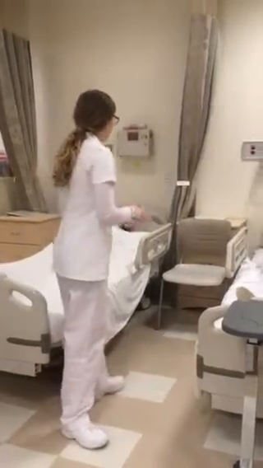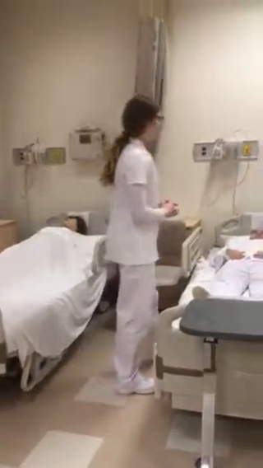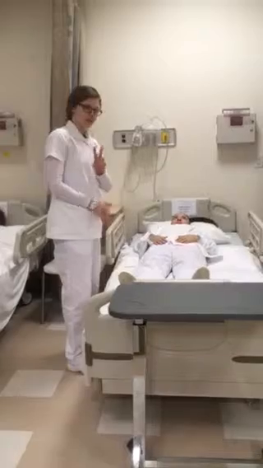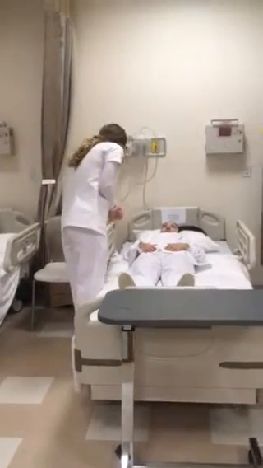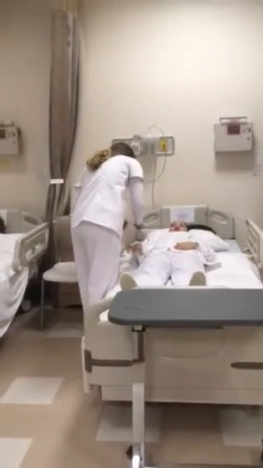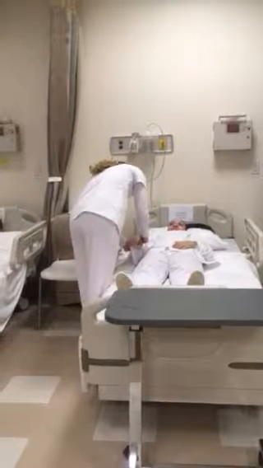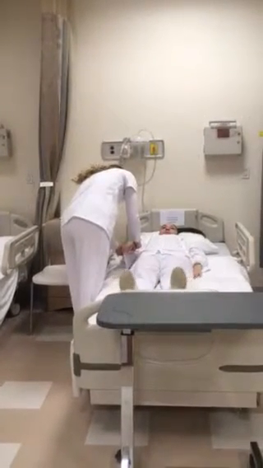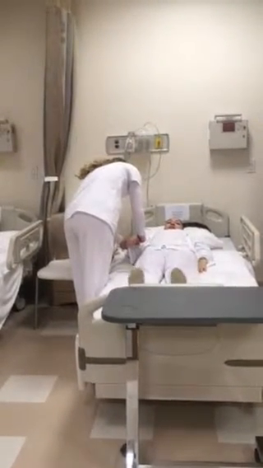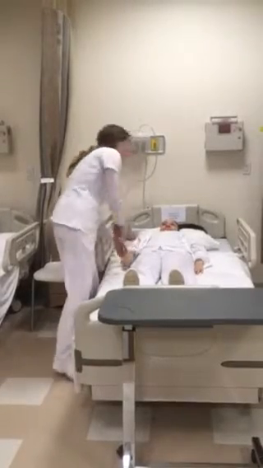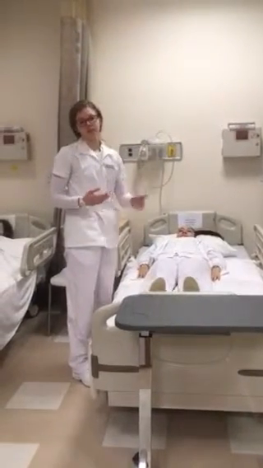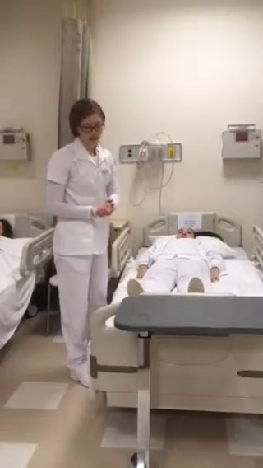Alright, so prior to coming into the room, I'm going to identify the patient using 2 identifiers. Hello, how are you today? Do you mind if I just see your wrist really quick? Alright, can you tell me your first and last name and date of birth, please? Alright, perfect. Thank you very much. And then the second identifier will be to check the MAR or whatever physician's order, and compare that.